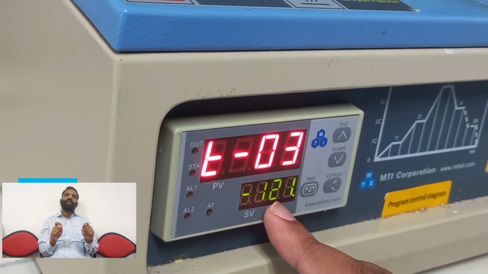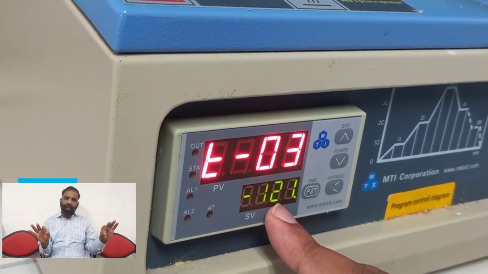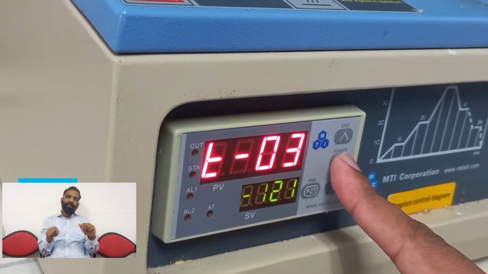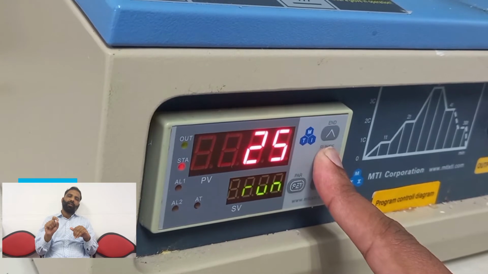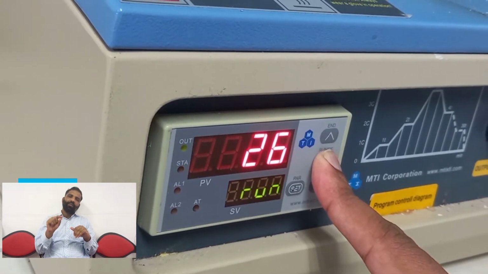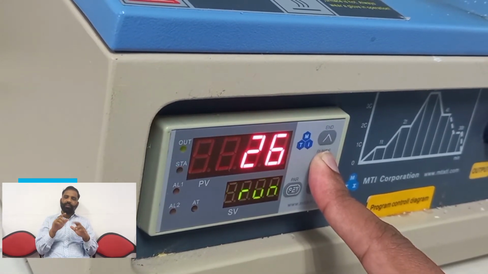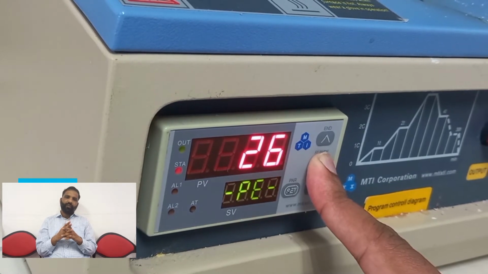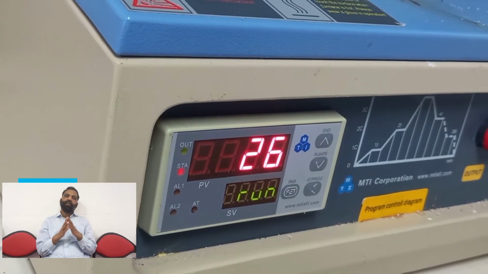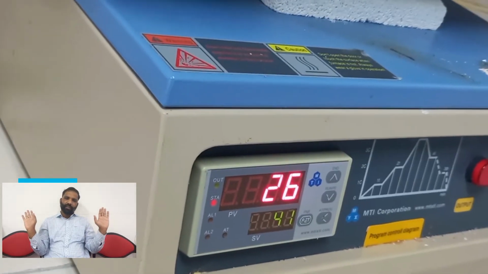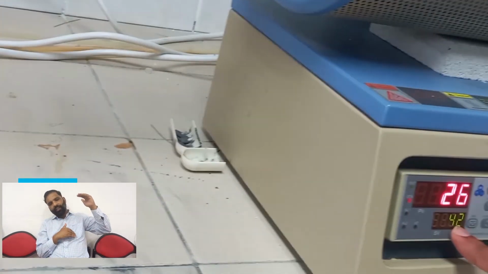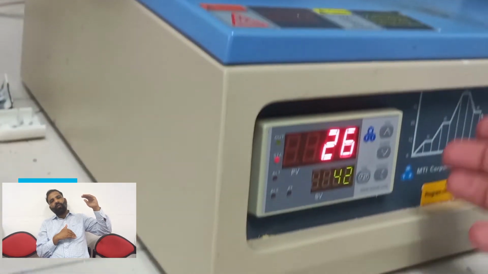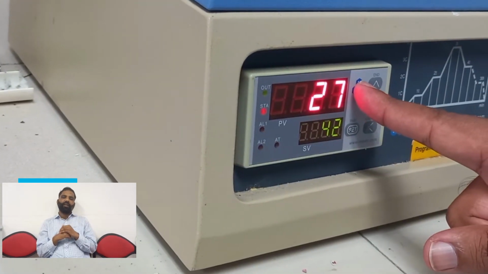So after setting the temperature and time values, we press the key run. It takes around 30 to 50 seconds. Press the run key continuously. When it starts, then you leave it. So after 88 minutes your temperature will reach around 920 centigrade.